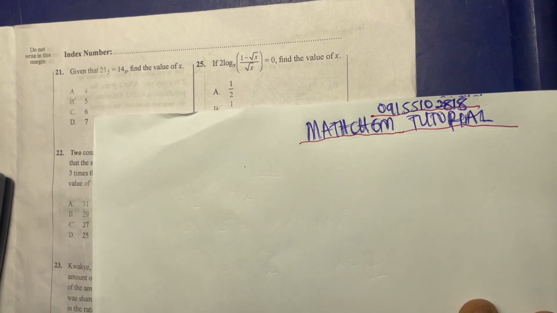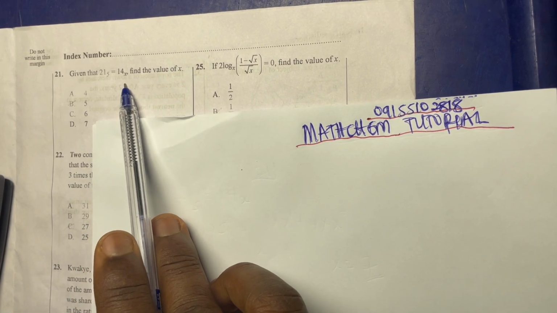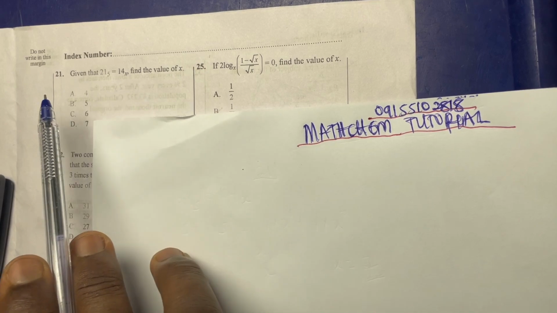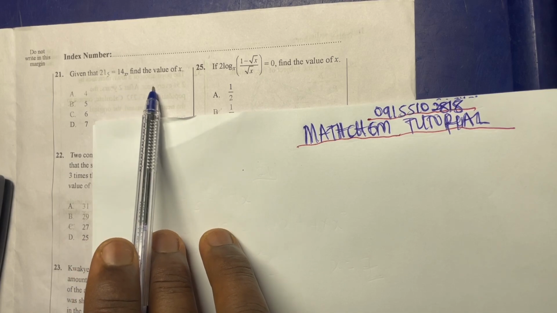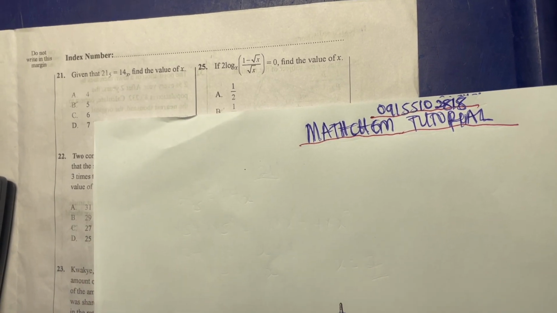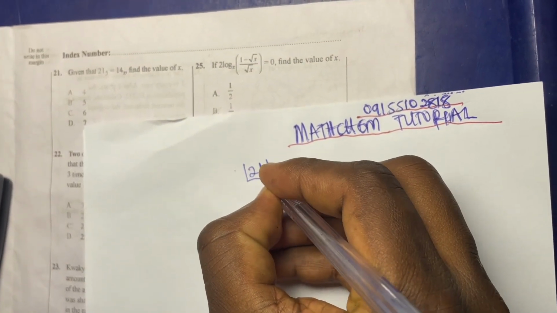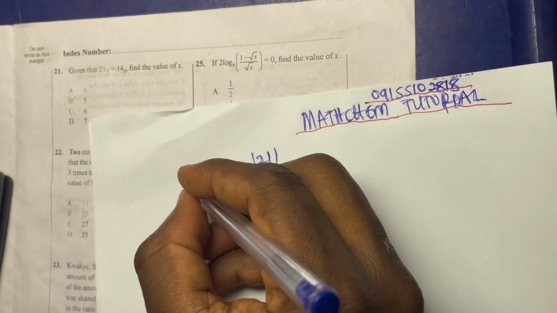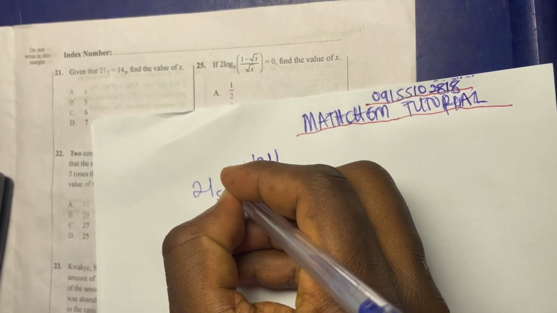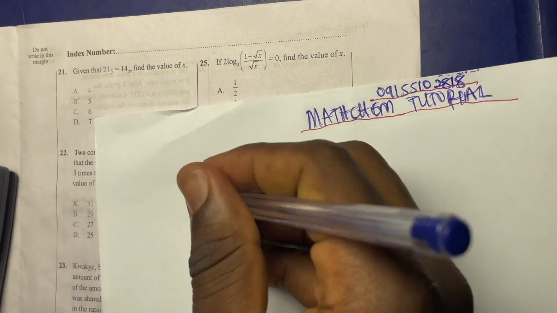Now let's solve this question number 21 together. 21 says that given that 21 base 5 equals 14 base x, find the value of x. Let me number this question 21. So 21 base 5 equals 14 base x. Let's solve it together.